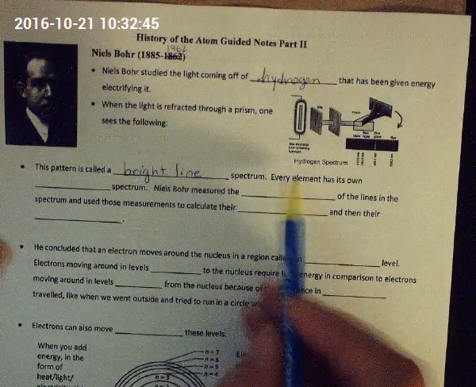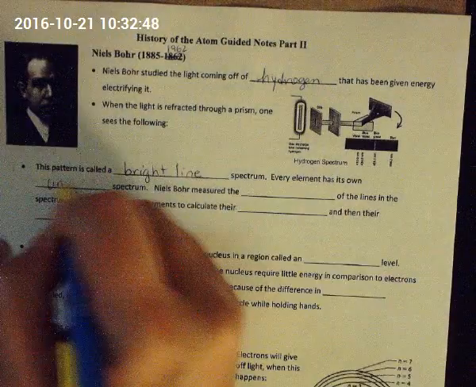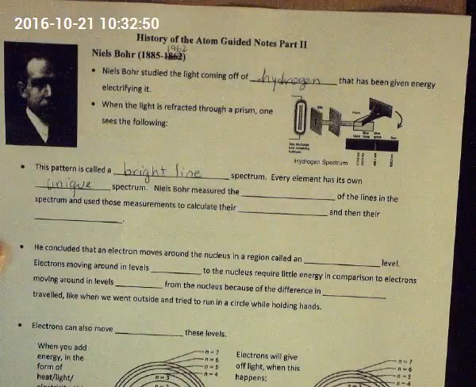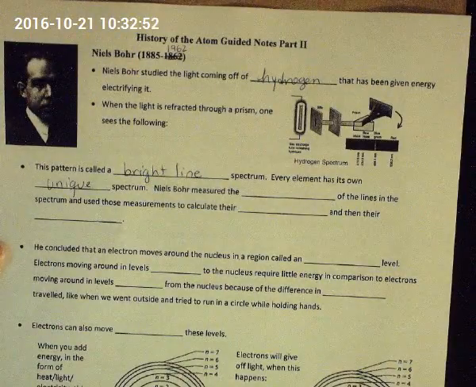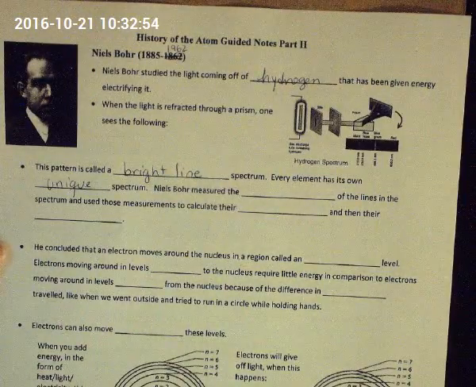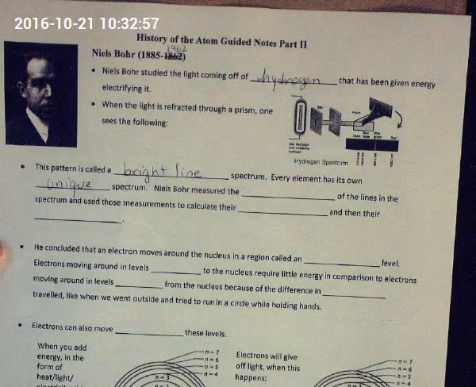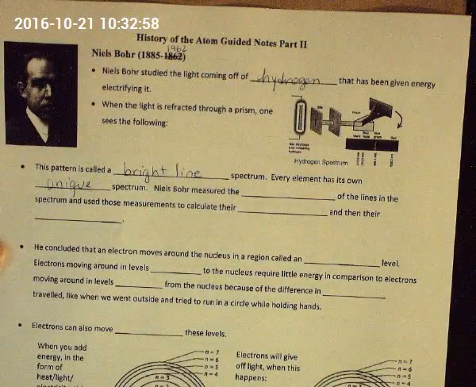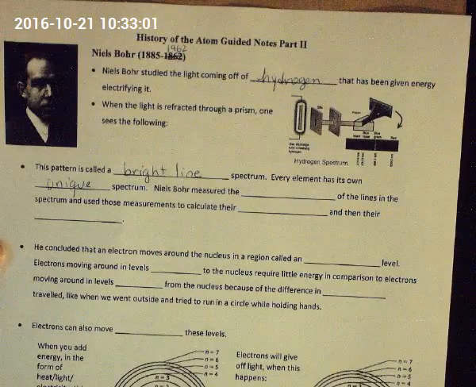And we've discussed already that every element has its own unique spectrum. So the spectrum for hydrogen is going to be very much different than the spectrum for helium. And that has to do with the fact that in helium you have different numbers of protons in the middle, and so the magnetic attractions of the electrons is going to be different.